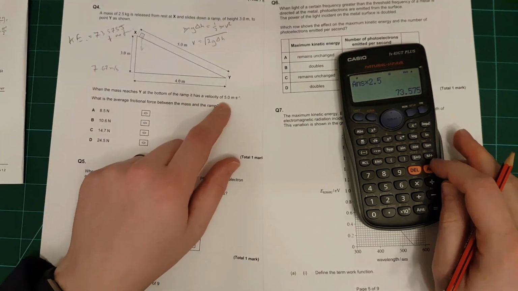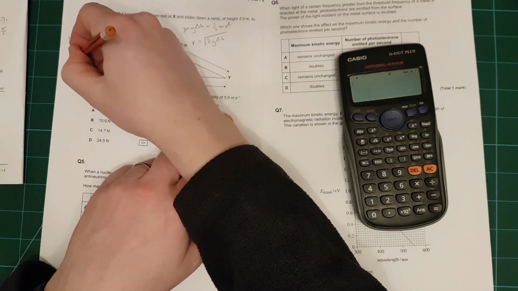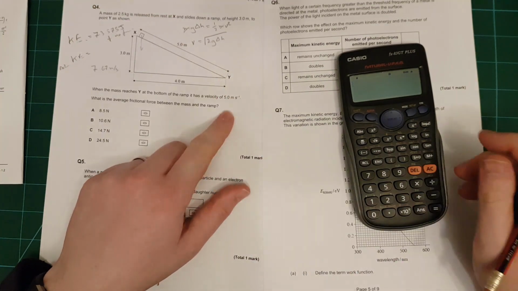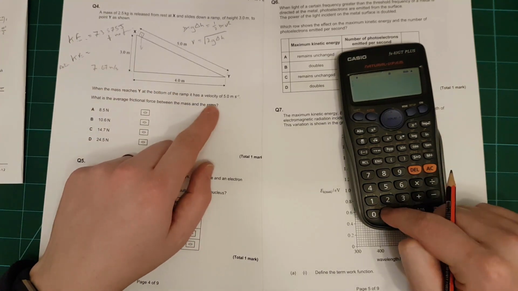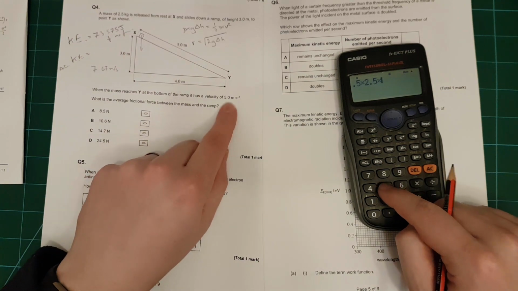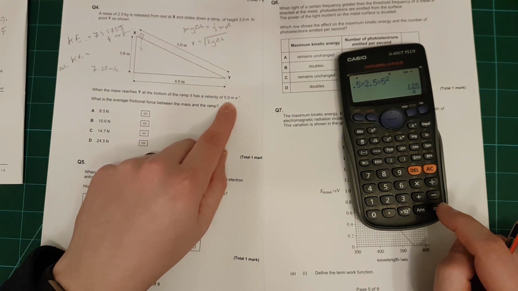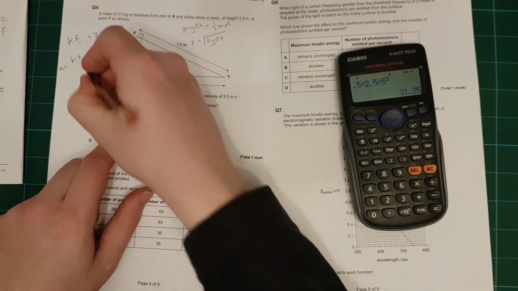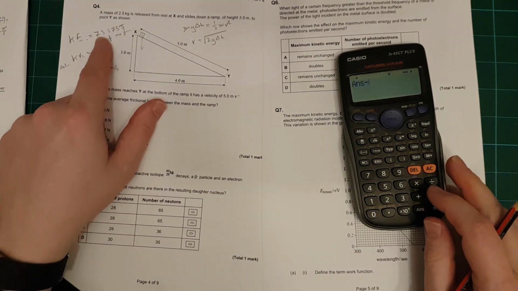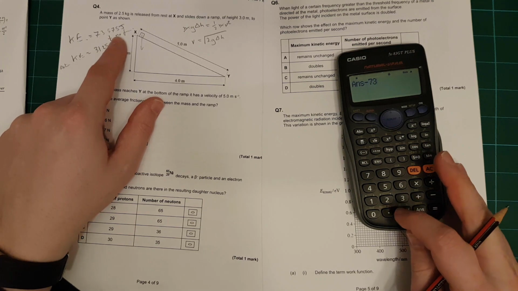So what is the real kinetic energy? The actual kinetic energy is going to equal 0.5 times 2.5 times 5 squared. So the actual kinetic energy is 31.25. We take that away from this.